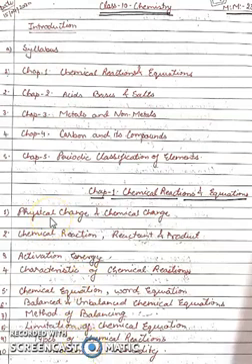Starting with the first topic, that is physical change and chemical change. The second one is chemical reaction, reactant and product. The third topic is activation energy. The fourth topic is characteristics of chemical reactions. The fifth topic is chemical equation, word equation, etc.